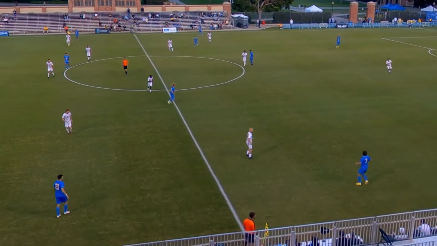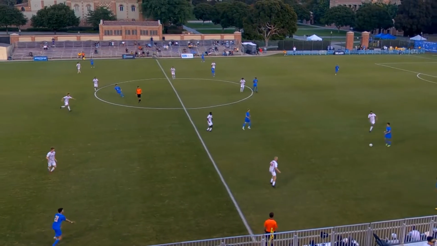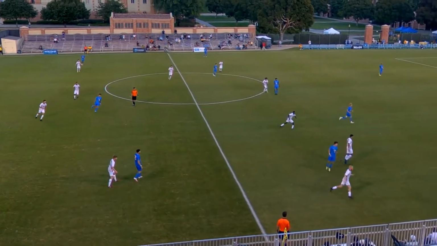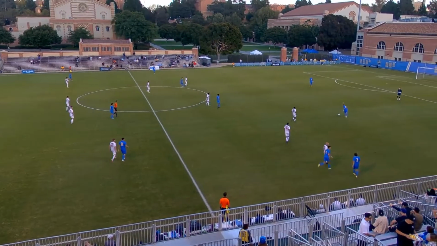Spotting a couple of UCLA basketball players. You can see the team. Freshman Adem Bona is walking in the stands here.